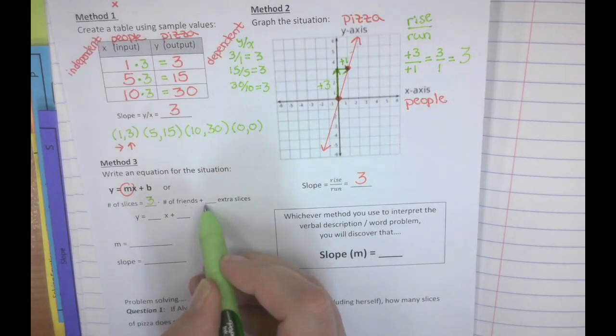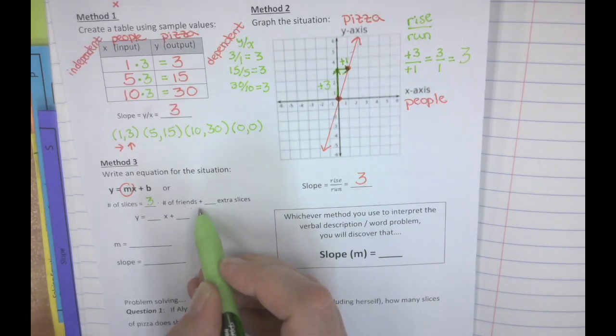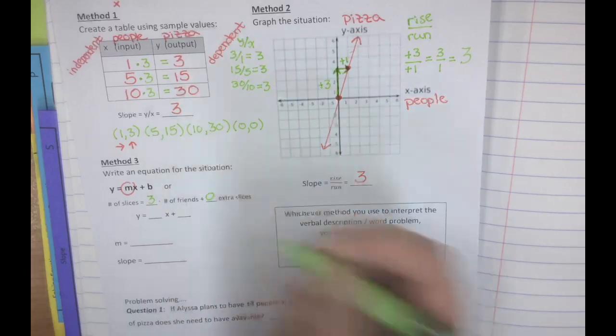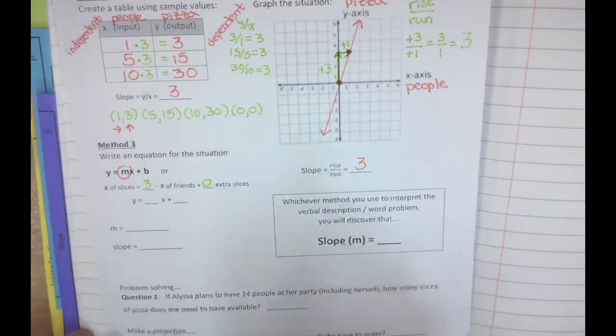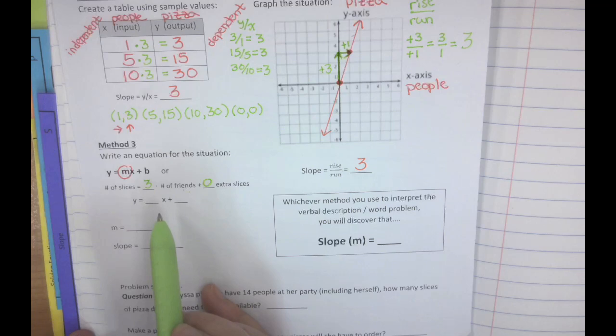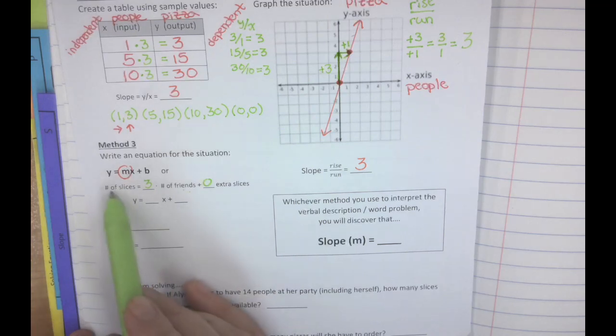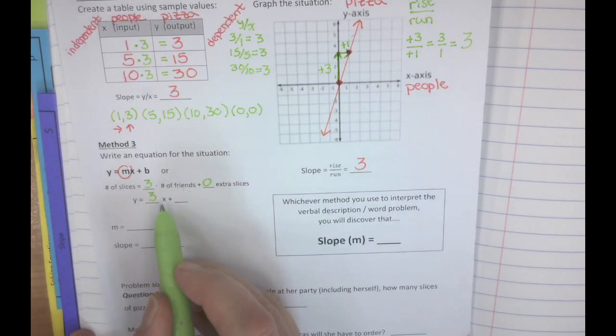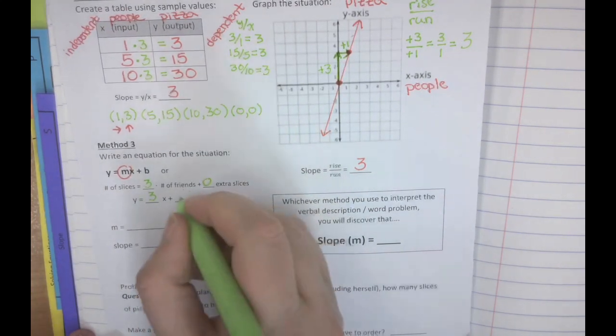And then, does she need any leftover slices? Does it talk about giving any extras to her neighbor or to her dog or anything like that? No, there's no mention of needing extra slices. So we can just say plus 0 extra slices. If I take what's in words here and write that as my equation, my number of slices, or y value, is equal to 3 times my x value, which is my number of friends, plus 0.